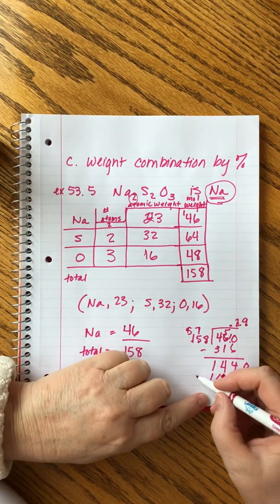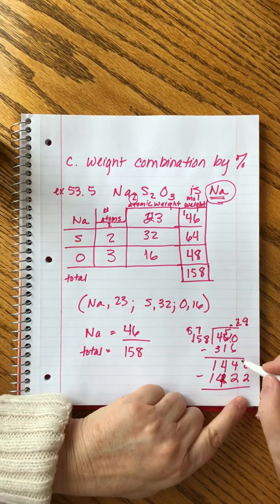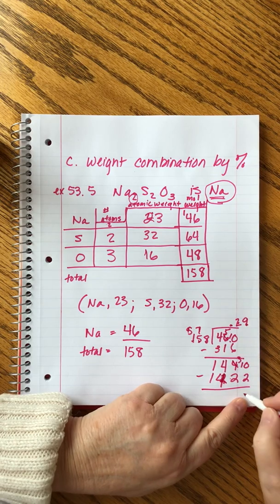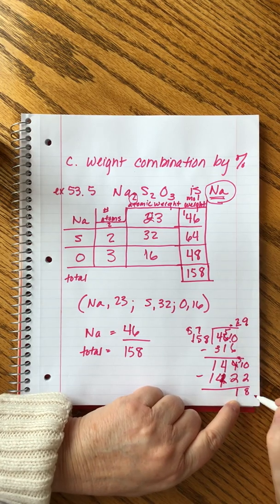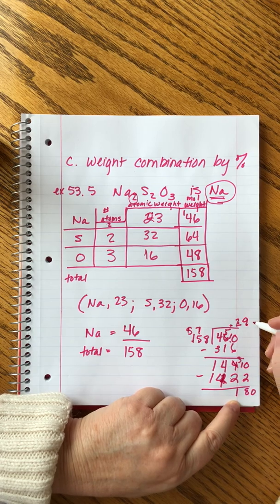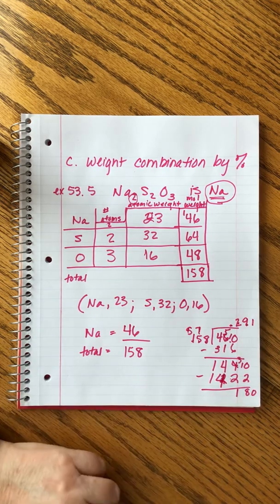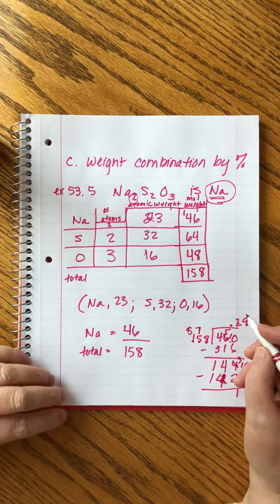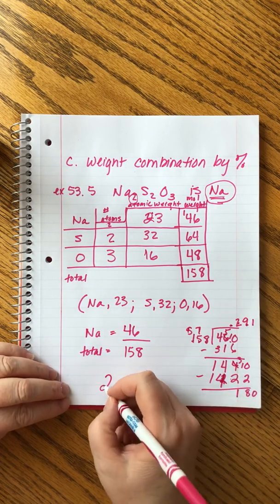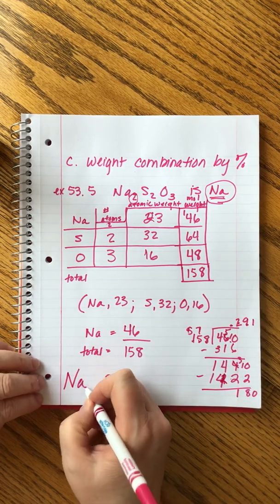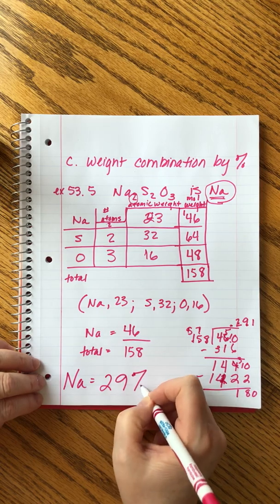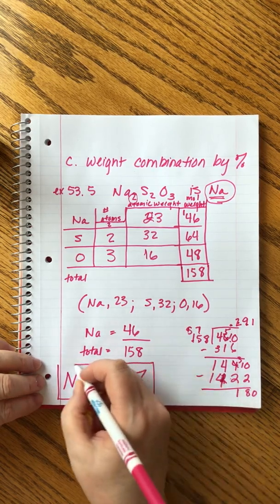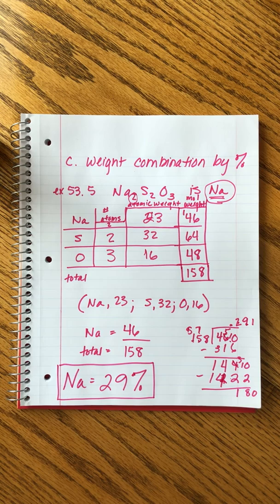Okay, and so I subtract. I like my estimate. That worked out really well. 3, 8, 18. And so I know that it's going to go in one more time there, but I'm going to stop, and I'm going to say that our answer is that the Na, the sodium, equals 29%. And that's the correct answer.